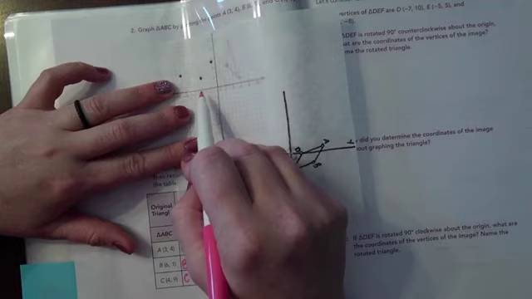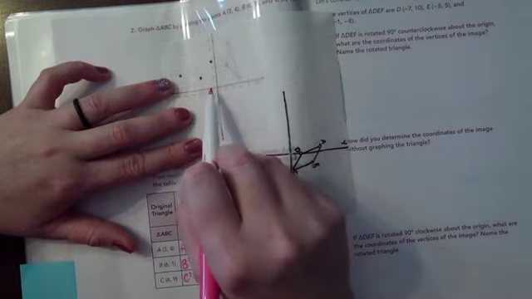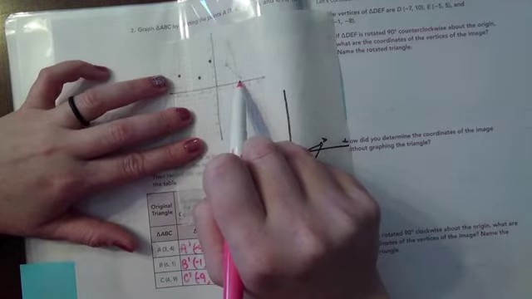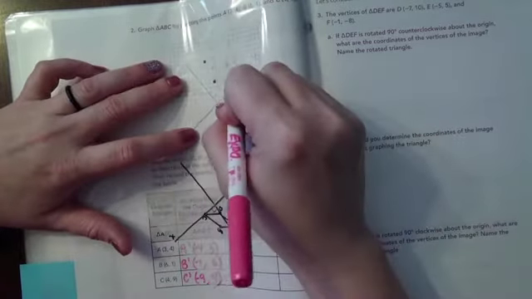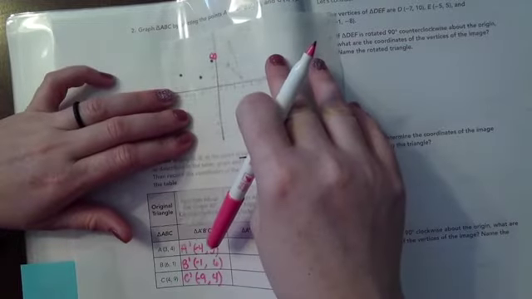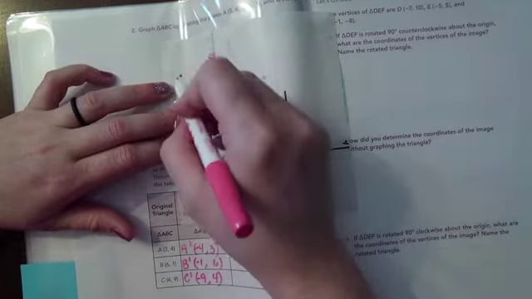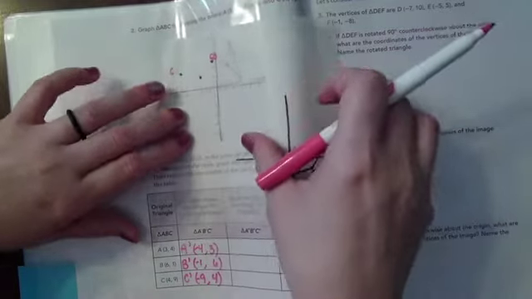A should be at -4, 3. That's correct. B prime should be, which B was that one? No, that one. So that was B. So then B is now at -1, 6. And this was C, was at -9, 4.